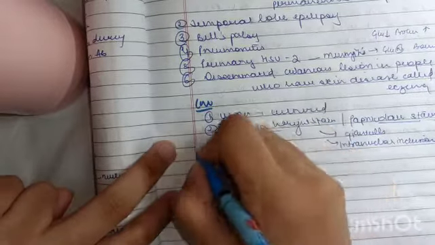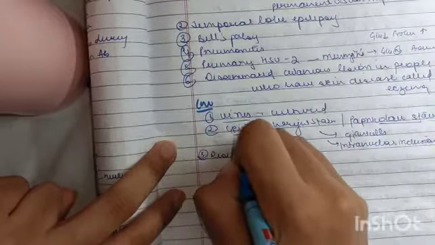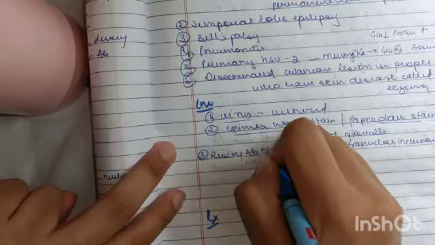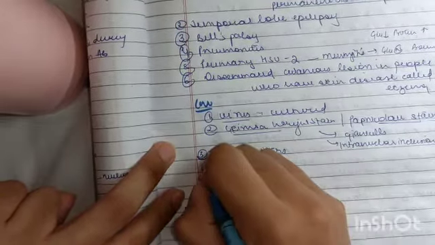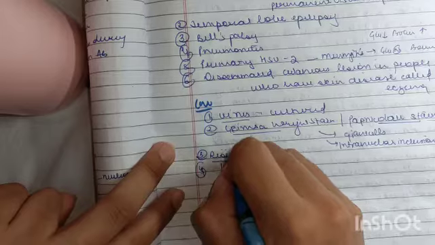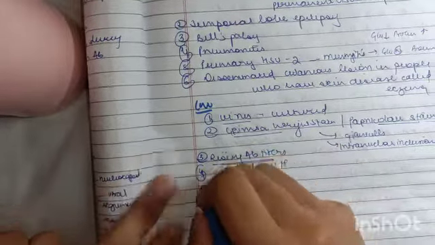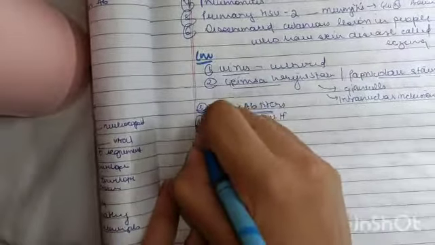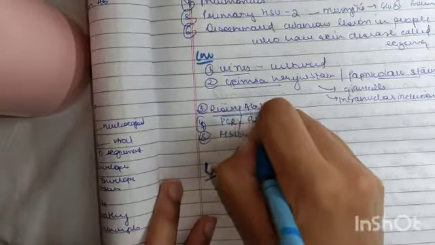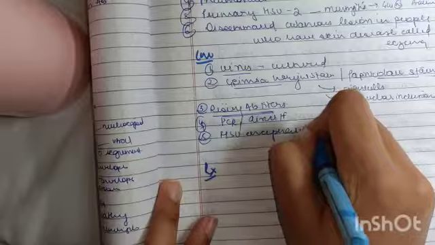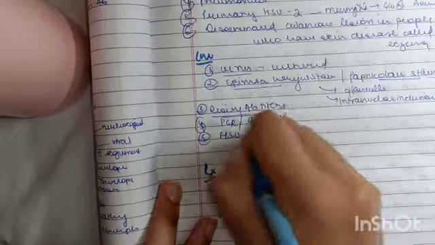Then we see that there are rising antibody titers. Then we can also do the PCR, direct immunofluorescence test. All right, even in cases of herpes simplex virus encephalitis, we will use the CSF for diagnosis.